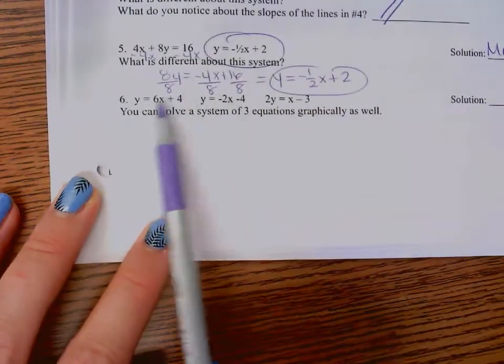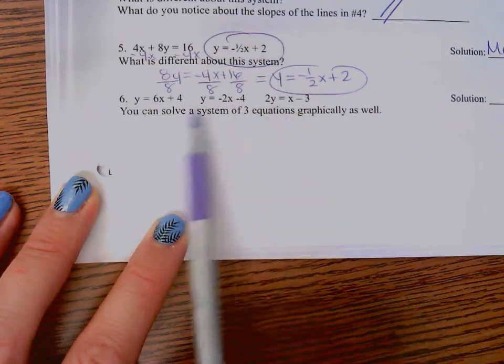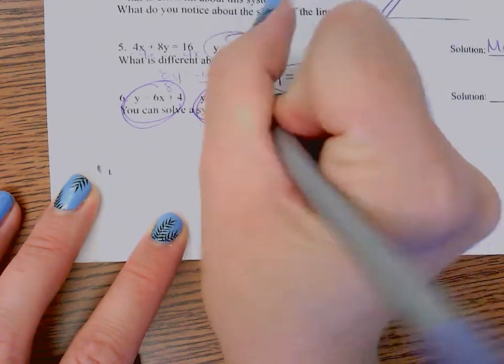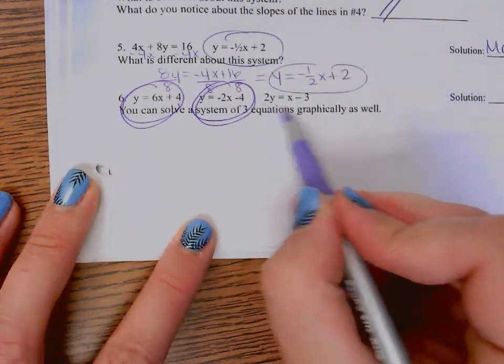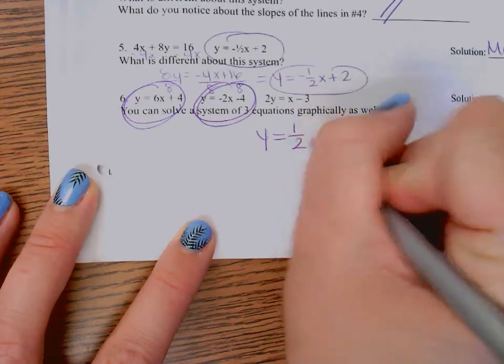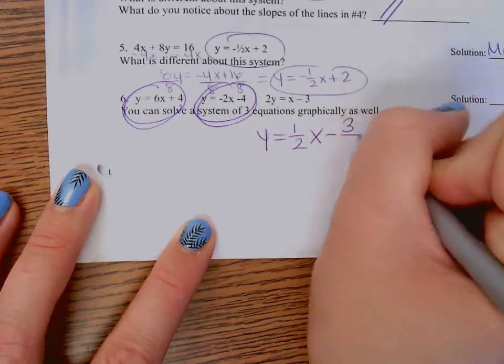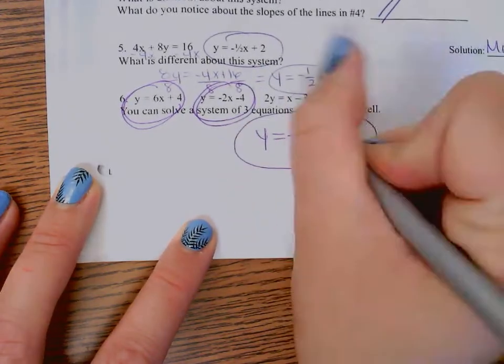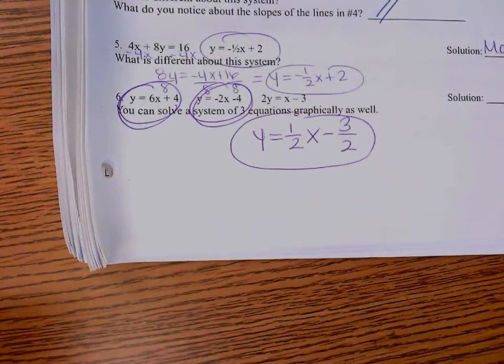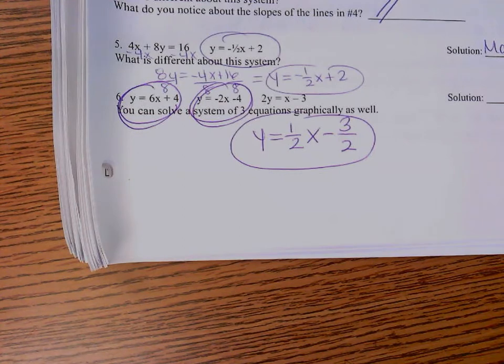All right, and then it says you can solve a system of 3 equations graphically as well. So I've got, this is my equation 1, this is my equation 2. I have to rewrite equation 3 as y equals 1/2 x minus 3/2, right? Because I have to divide everything in that equation by 2. So see if you can do it. Can you type those 3 equations in? You still have 5 minutes. You got plenty of time.